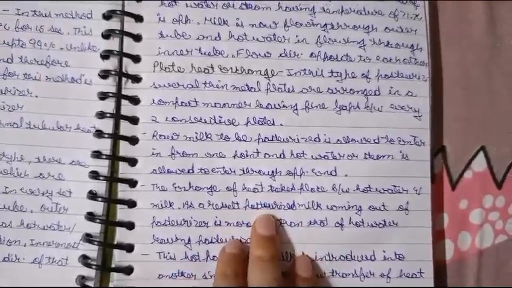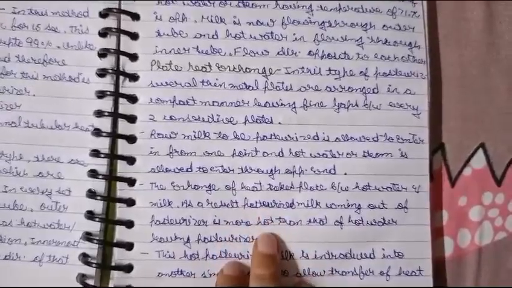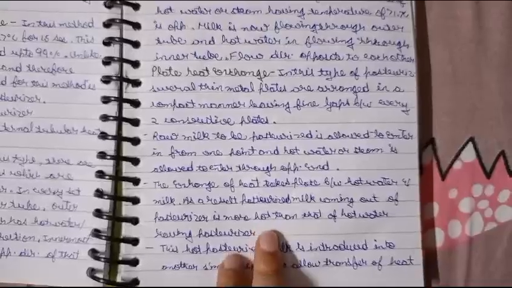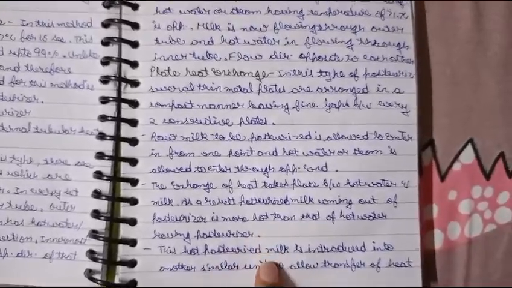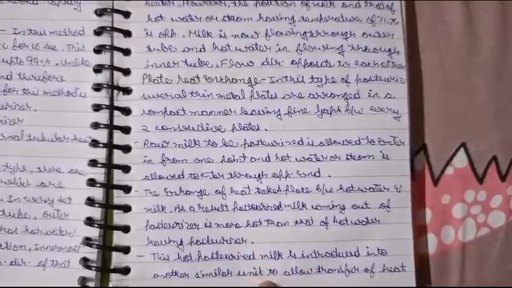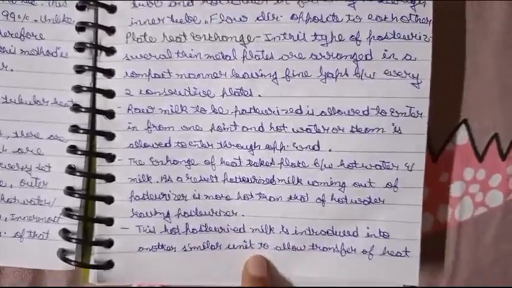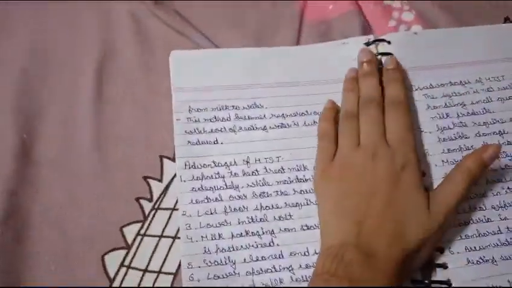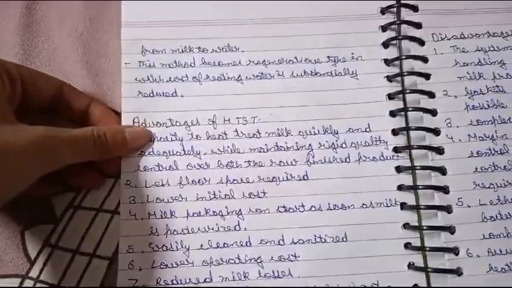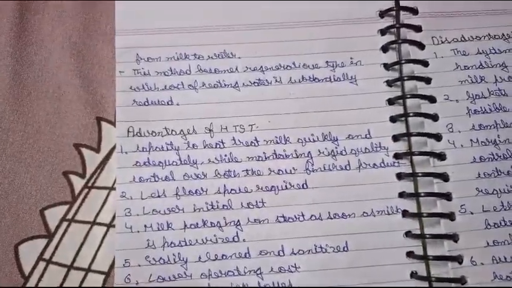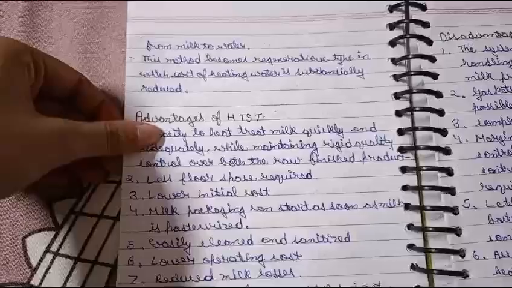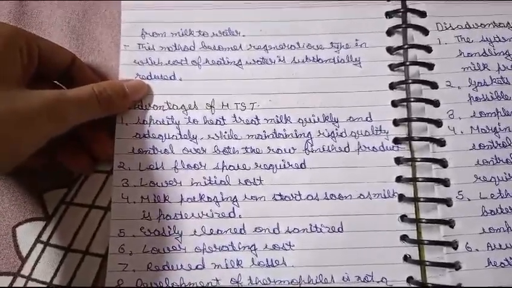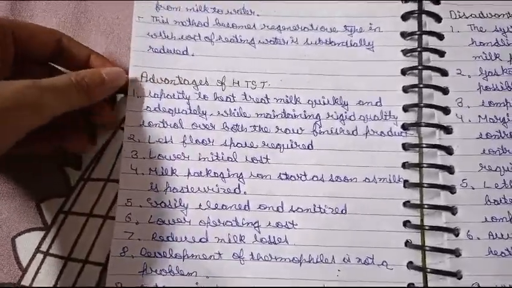As a result, pasteurized milk coming out of the pasteurizer is hotter than the hot water leaving the pasteurizer. This hot pasteurized milk is introduced into another similar section to allow transfer of heat from milk to another. This method becomes the regenerative type, in which the cost of heating water is substantially reduced.